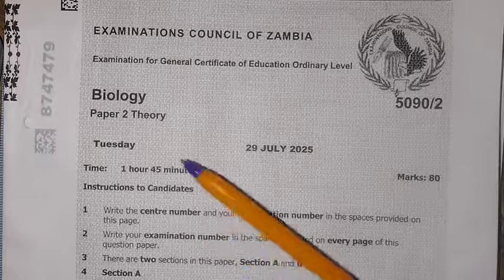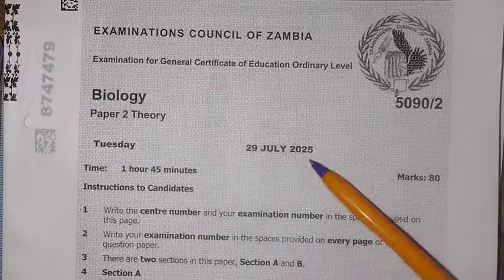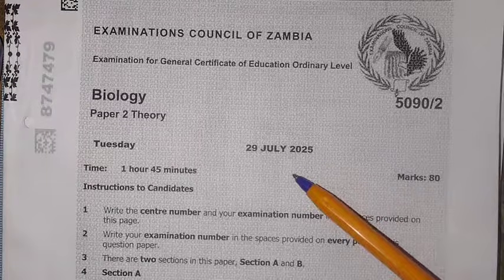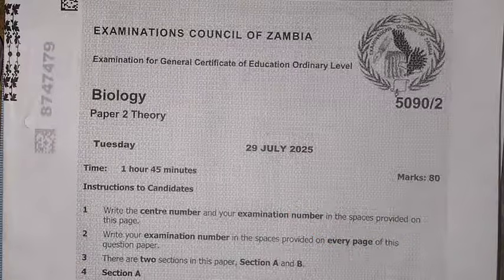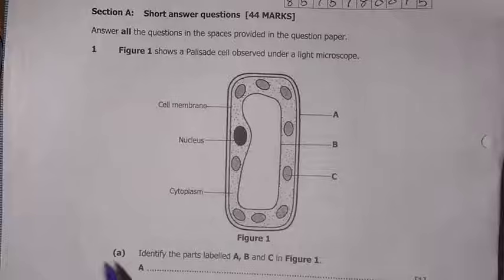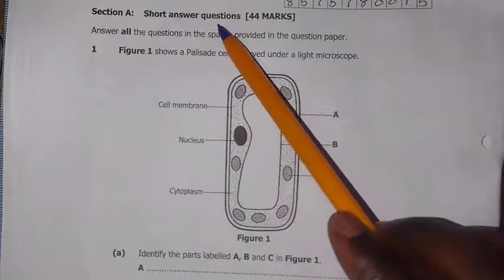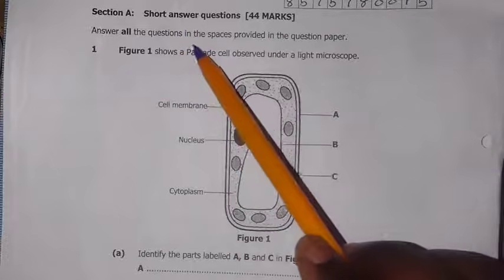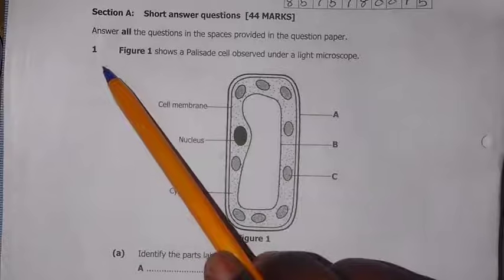In this presentation I want us to answer biology paper 2 for 2025. This is a paper that was written by GCE candidates. We're going to start with question 1. This is section A, short answer questions. Section A carries 44 marks. Answer all the questions in the spaces provided in the question paper. So we are starting with question 1.